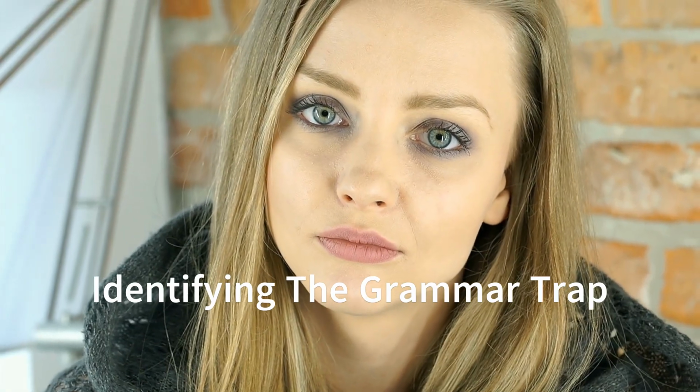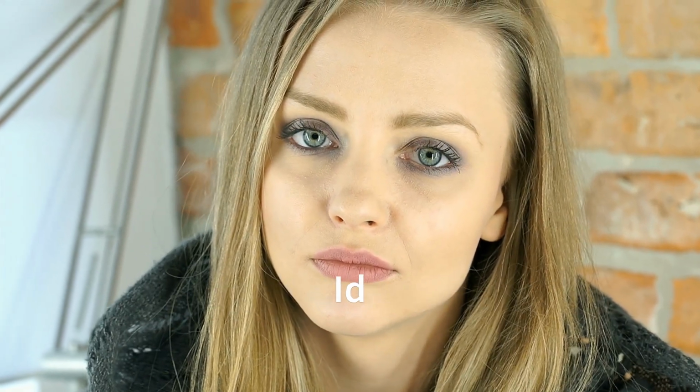Identifying the grammar trap. So, what does this grammar trap look like? It often starts with an exaggerated focus on perfection. We become so obsessed with getting every single grammar rule right that we become hesitant to speak or write at all. We overanalyze every sentence, worrying about tenses, prepositions, articles, and so on.